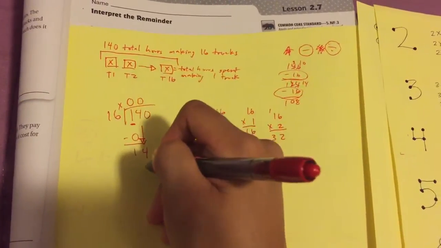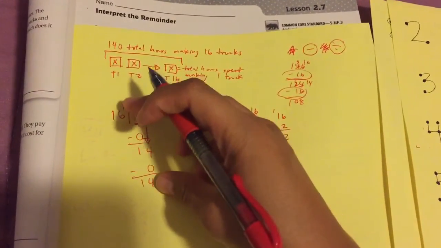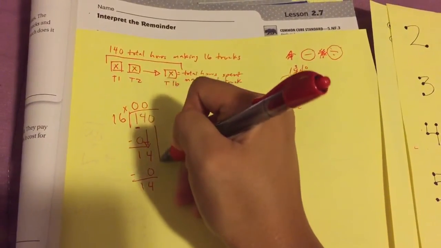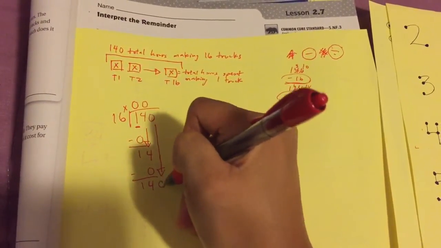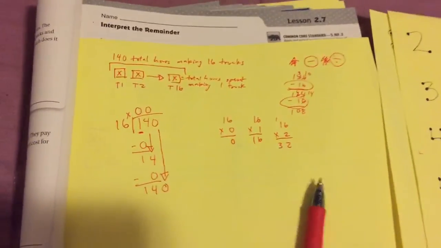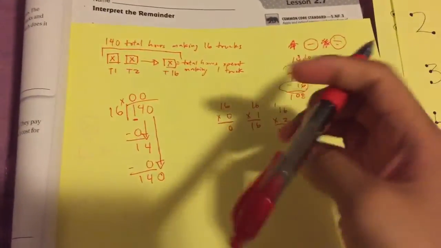16 times 0 is 0. Subtract, equals 14. And we want to make sure that our number so far is less than our divisor, and it is. So now we're going to bring down the 0. Now we're going to ask ourselves, 16 times what number gets close to or equal to 140 without going over? You can see the 32 is too small.